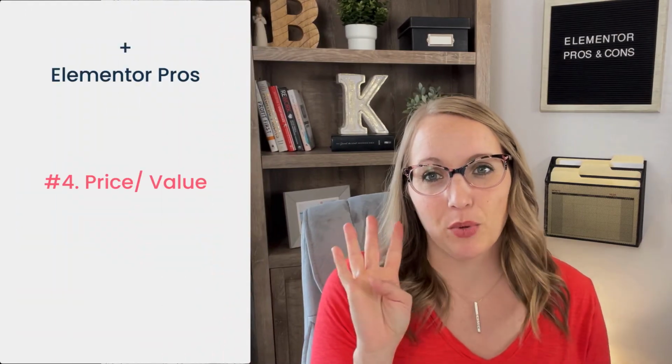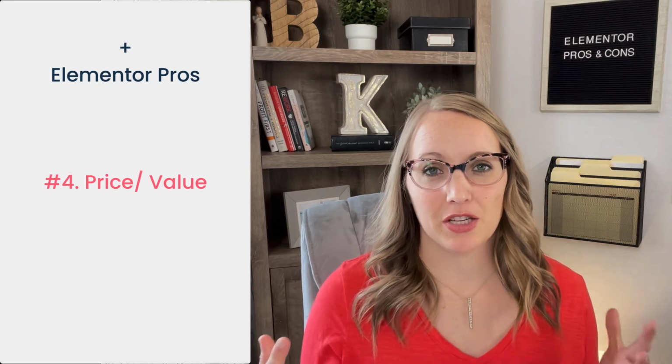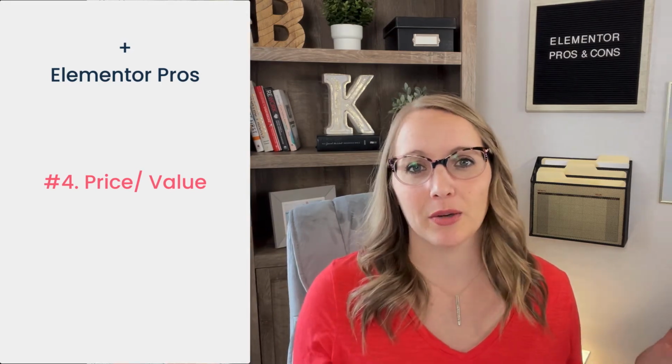That all brings me to point number 4, and that is the price and the value. Elementor is a no-brainer because of what you get for the price. For $49 a year, that is all that you have to pay to eliminate the need for tons of other plugins, to have this ease of use without needing any code to customize literally every square inch of your website. Like, yes, it's a no-brainer to use Elementor.